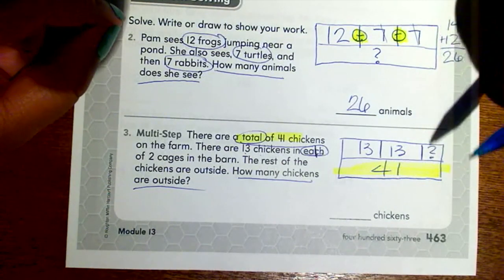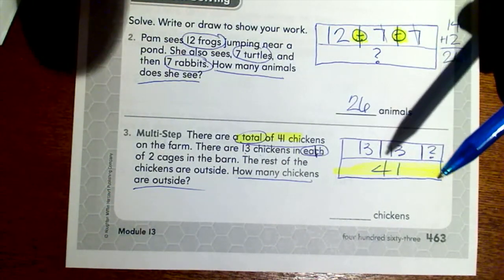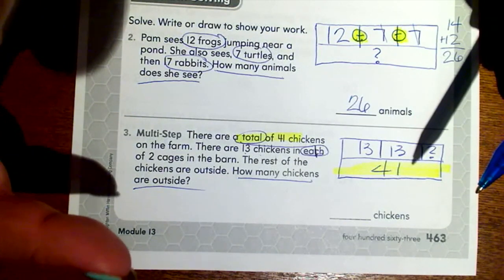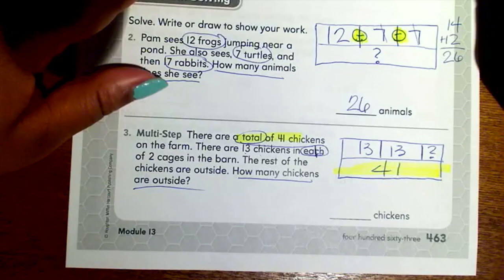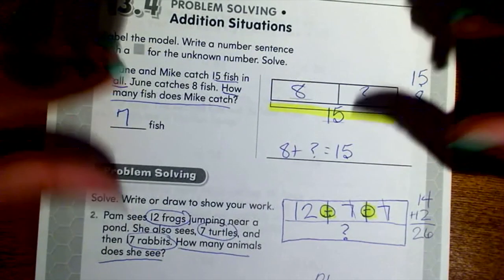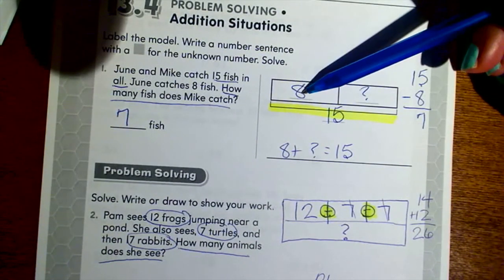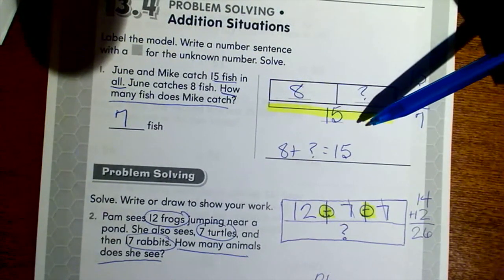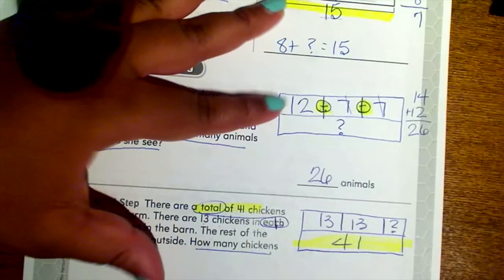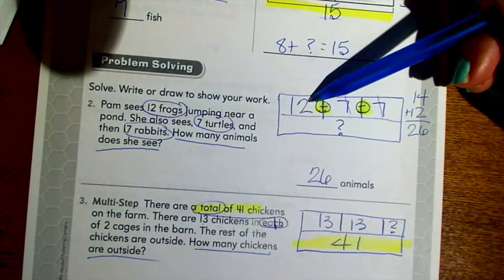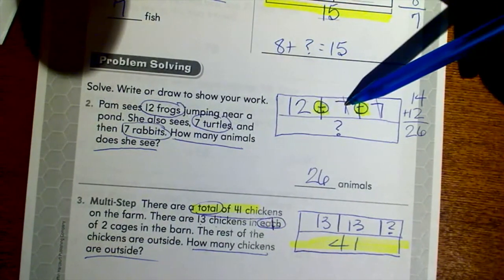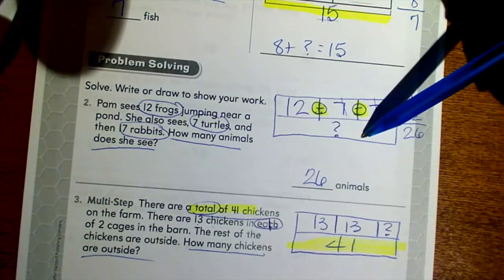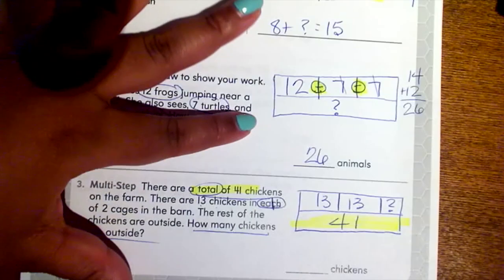When you're looking at this strip diagram, you have to be able to read them, okay? What I mean by that is, if I go back to number 1, I will see that 8 plus this number equals 15. When I look at number 2, I will see that 12 plus 7 plus another 7 is equal to 26.